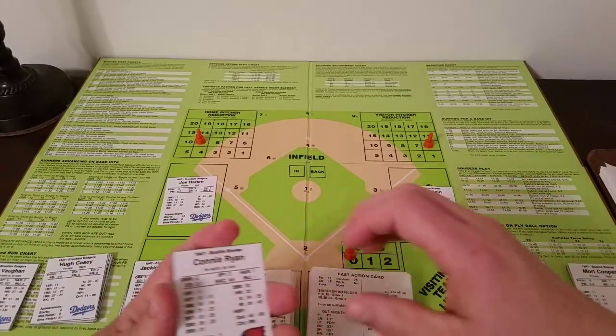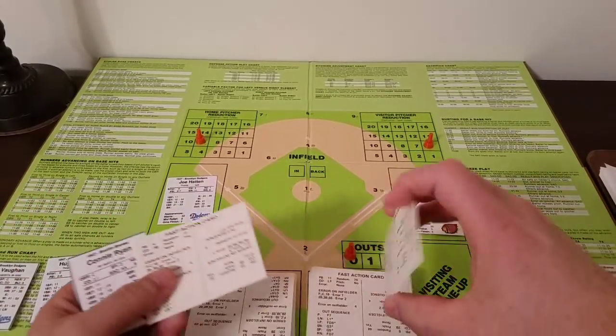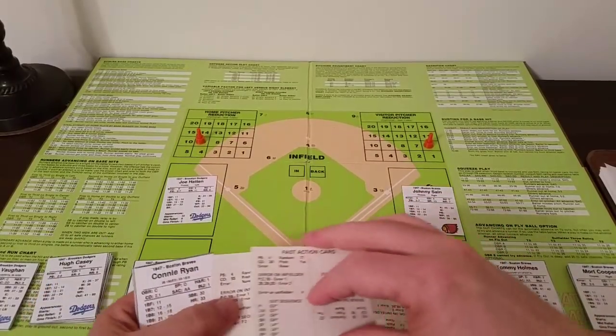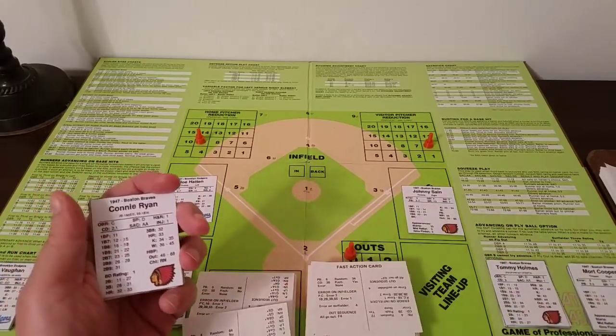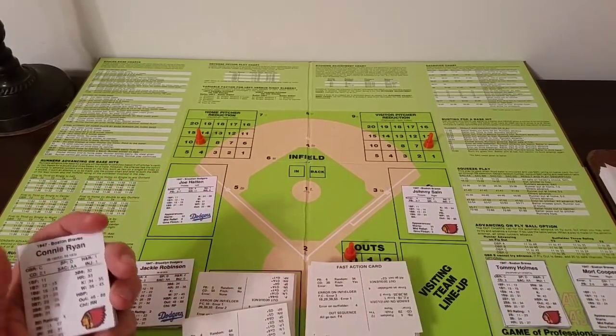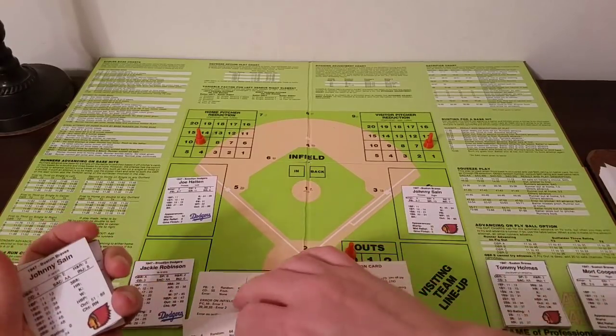All right, Connie Ryan, second baseman, will lead off for the Braves against Hatton. 10, so we're under Ryan's card. 34, Ryan, 34, struck him out. First strikeout of the game. So 1 away, and that brings up the pitcher, Johnny Sain.